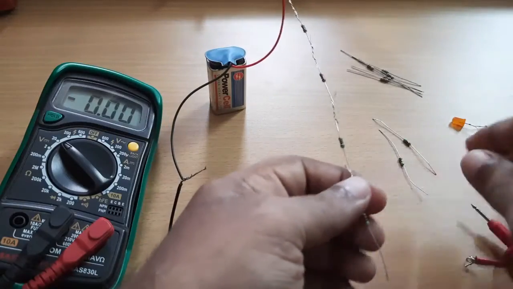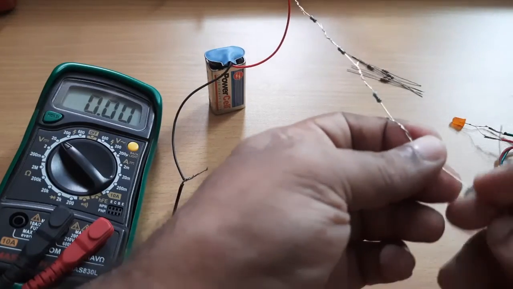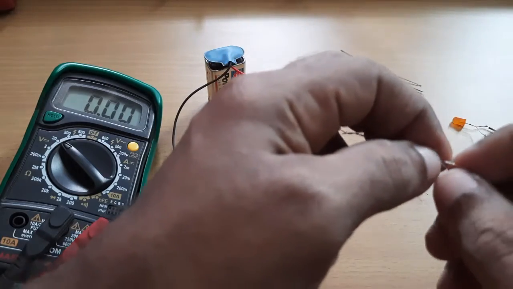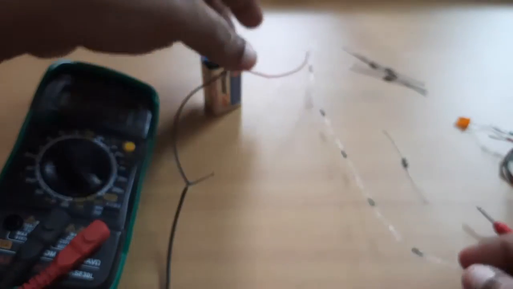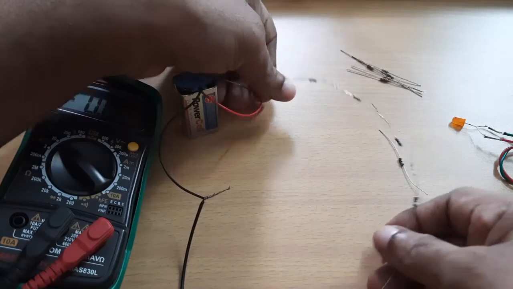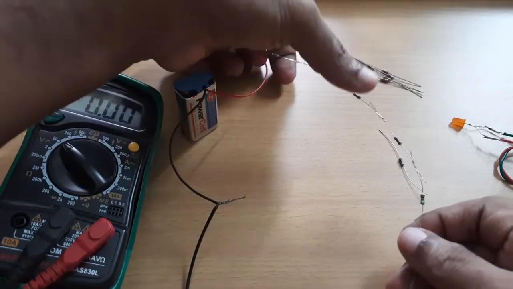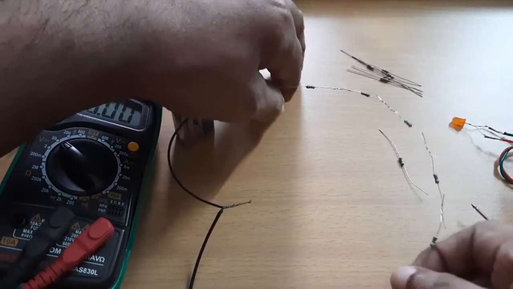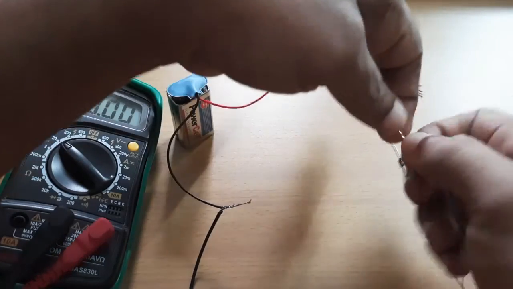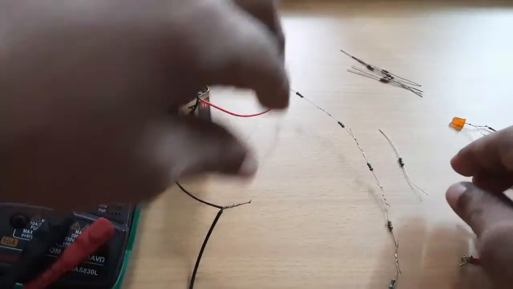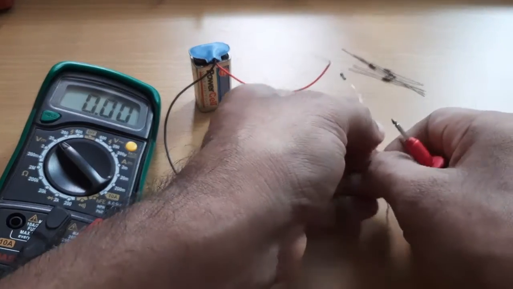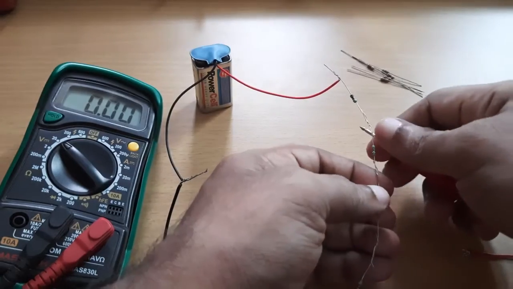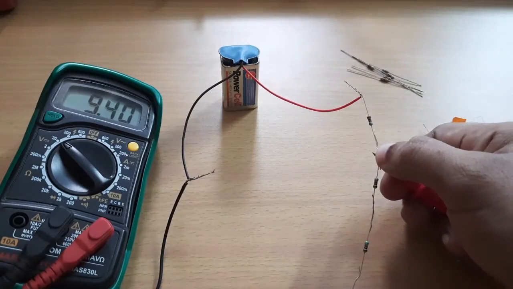These are all resistors of the same value. So we now have 1, 2, 3, 4, 5 resistors connected in series. We can check the voltage at each terminal of the resistors.